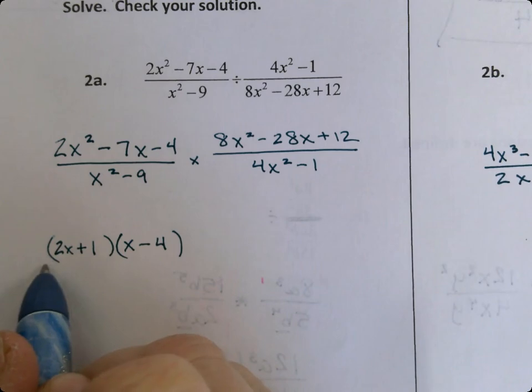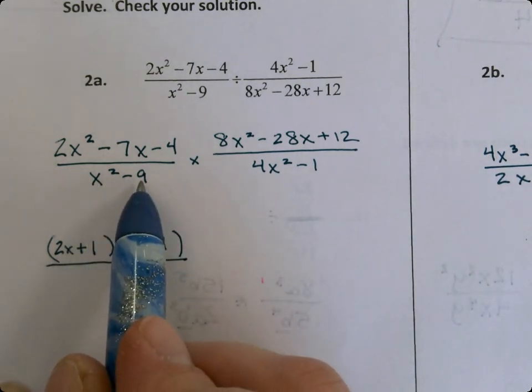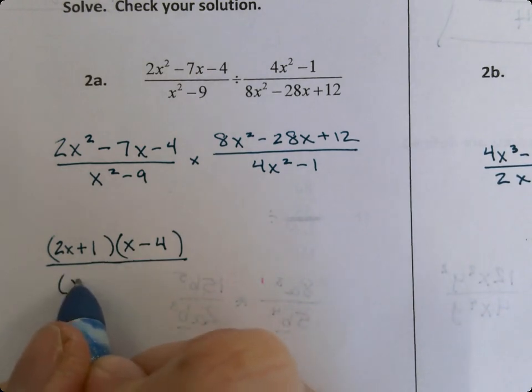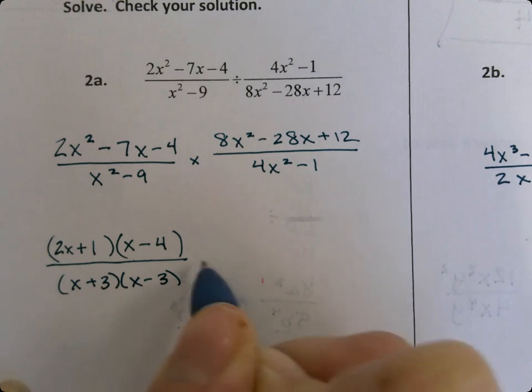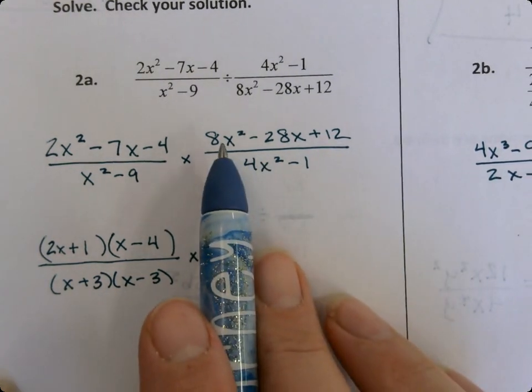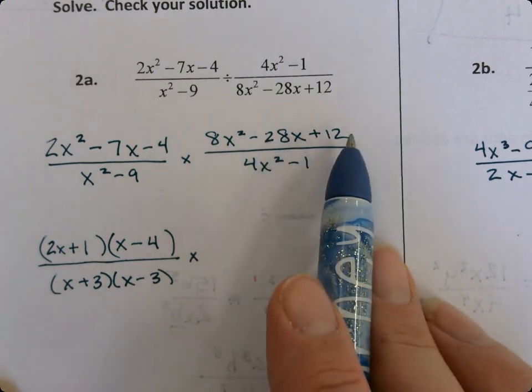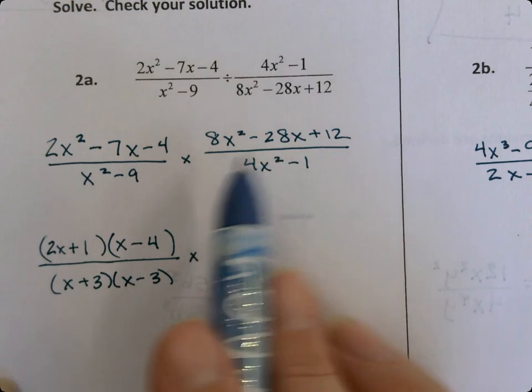Okay, the denominator, we should have no problem factoring. That's a difference of squares. Factors of -9 that add up to 0. X plus 3 and x minus 3. I already flipped it. But before I struggle factoring, did you look for a GCF here? I tried 8. It was too big. What else goes into all these?